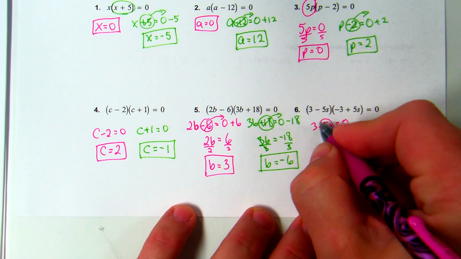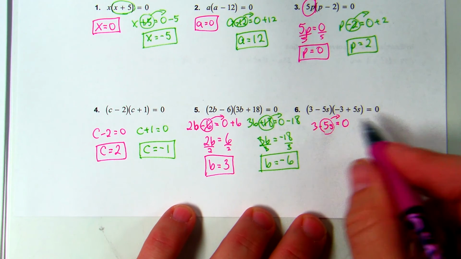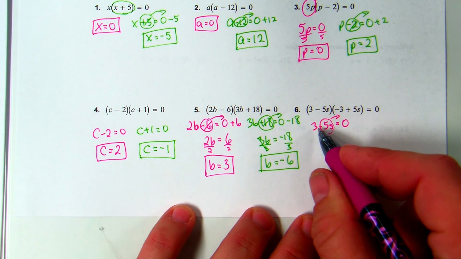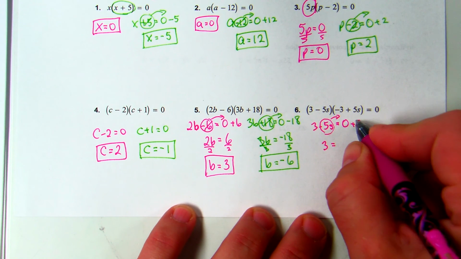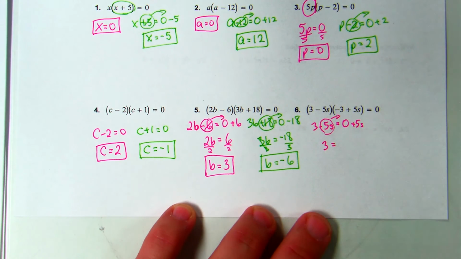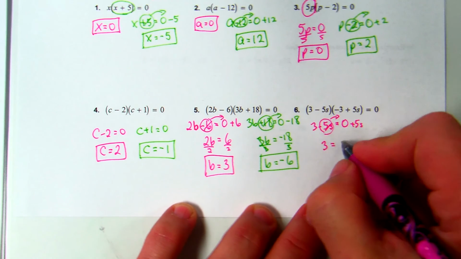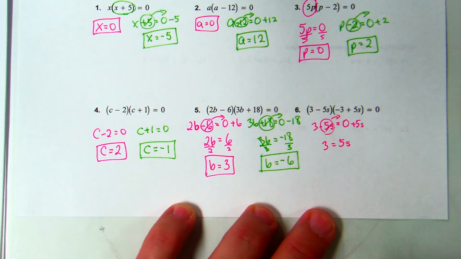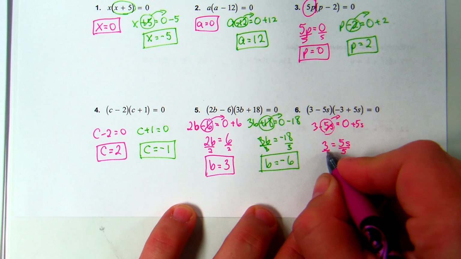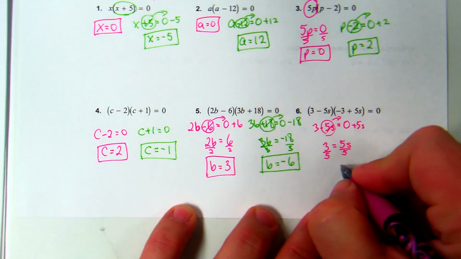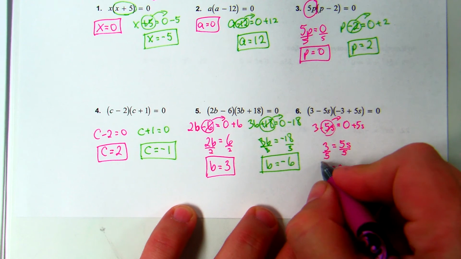So if I take the 5s to the other side, I've separated my variables and my constants here. So I have 3 equals 5s, which means I would add 5s to both sides, and then I would divide by 5 and divide by 5. And so s would equal 3/5.